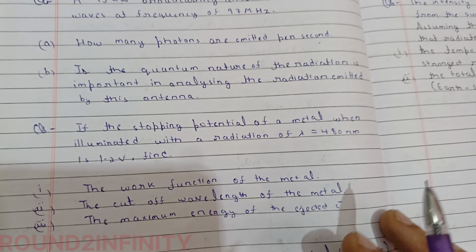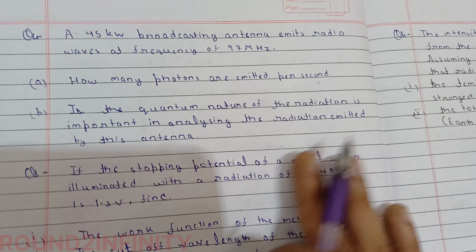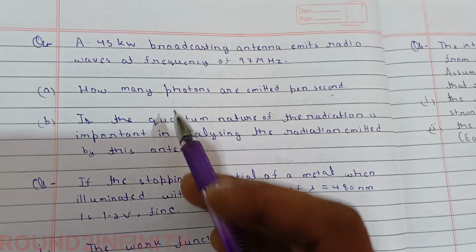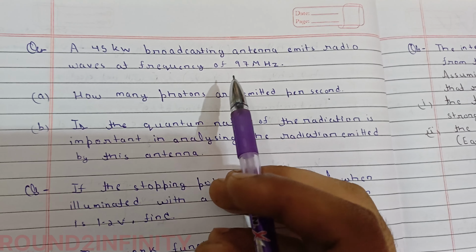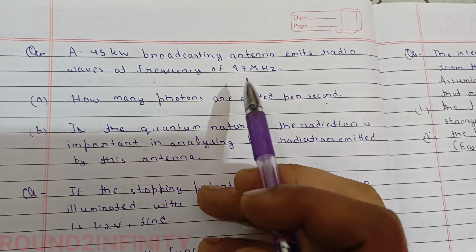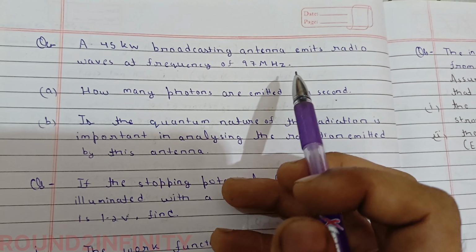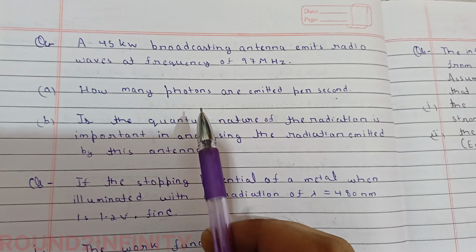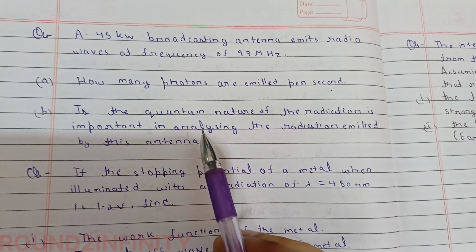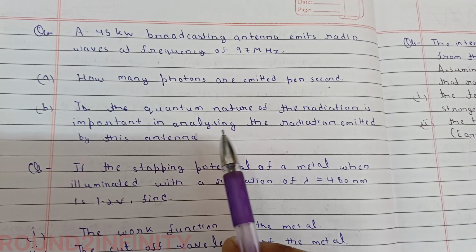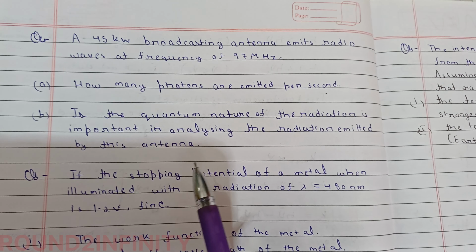So try to solve these questions. I will provide you the solution in the next lecture. The question is, a 45 kilowatt broadcasting antenna emits radio waves at a frequency of 97 megahertz. Part A: how many photons are emitted per second? Is the quantum nature of radiation important in analyzing the radiation emitted by this antenna?